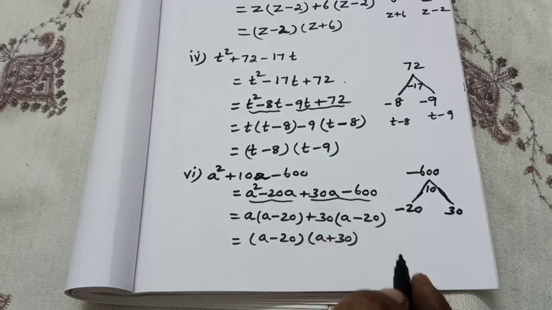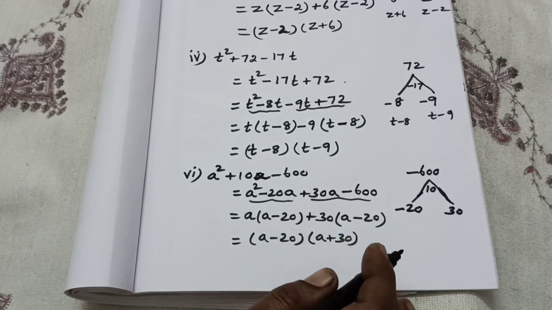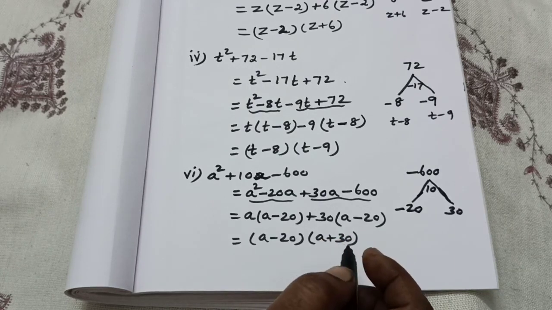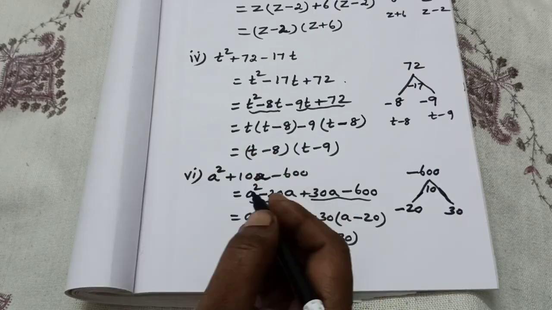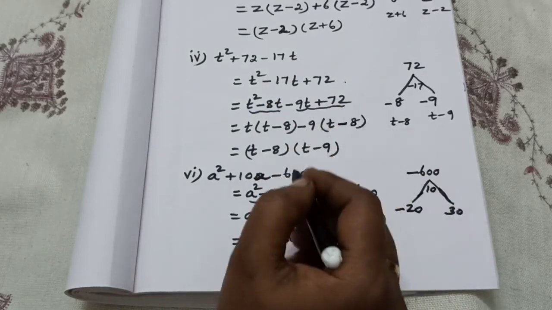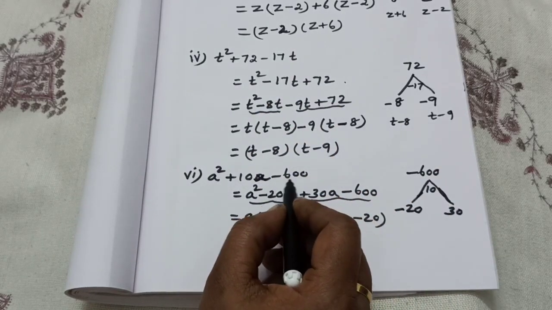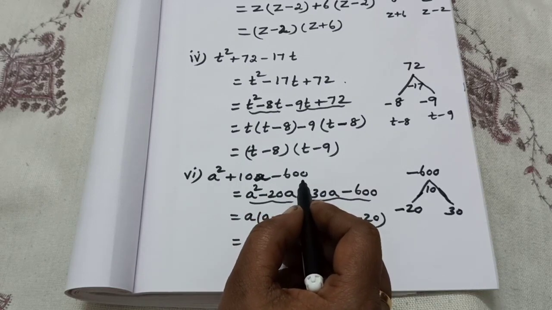Okay, very simple question this one, but very important. Be careful and study. And these are the factorization method. Suppose using this one you will think we can use the identity, no? Like that you will think, isn't it? Here minus 600, here a square no problem. Then here minus 600 is there.